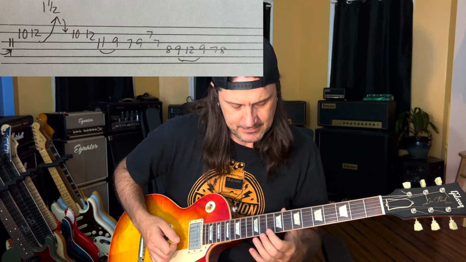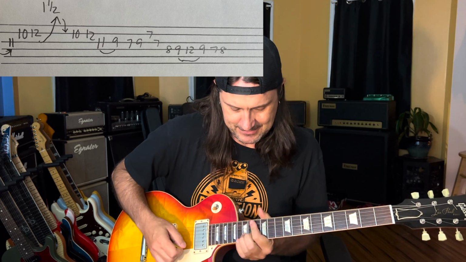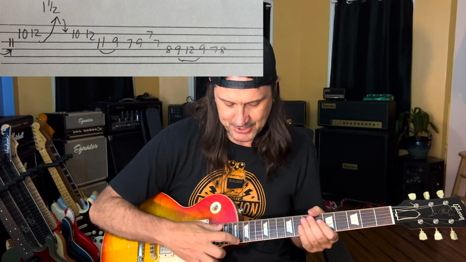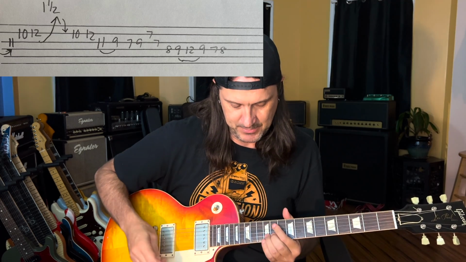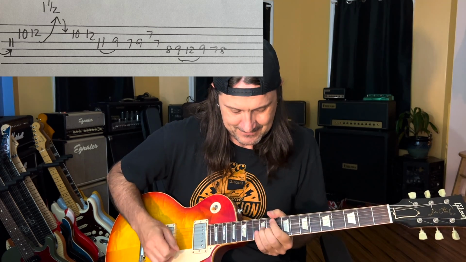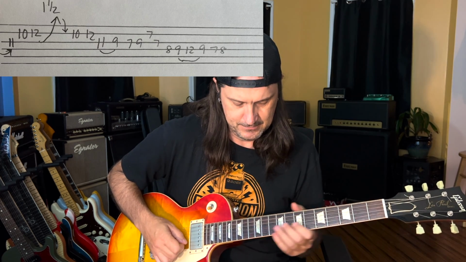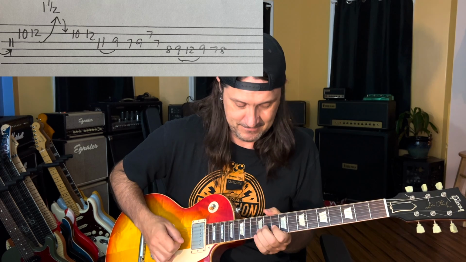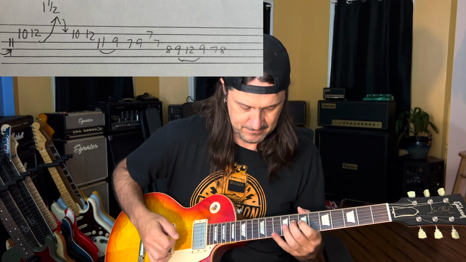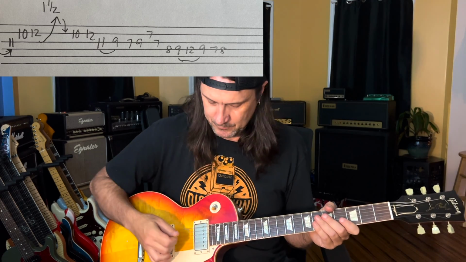So 9, 11, and then 10 and 12, and you bend that 12th fret up like, and we're bending it up a step and a half. So it's matching that 15th fret. You're bending this B all the way up to this D. So. And then we go. So slowly, we're going to go like this.